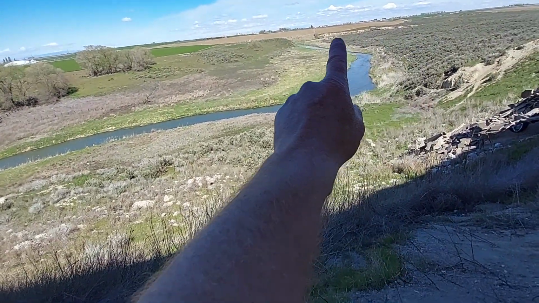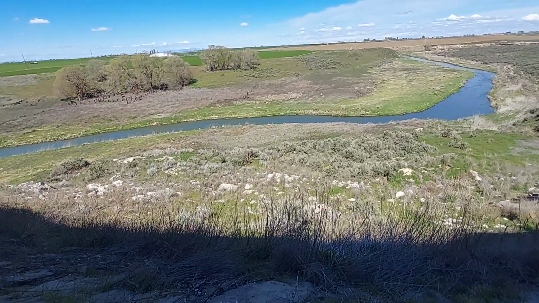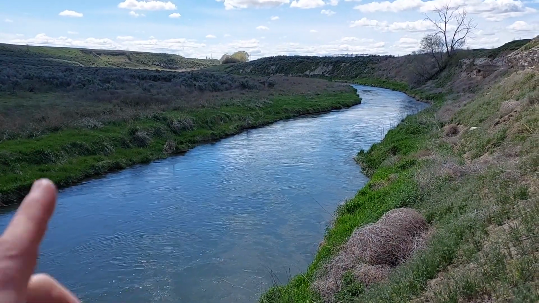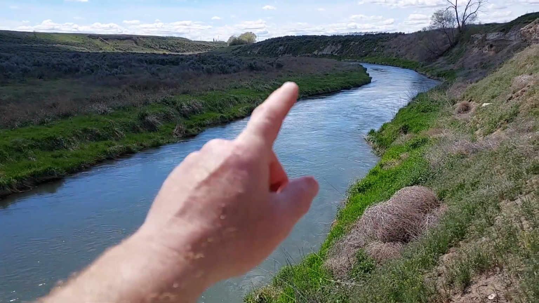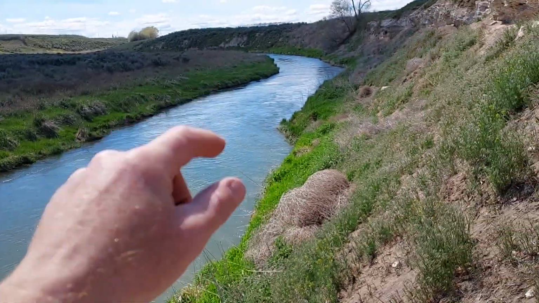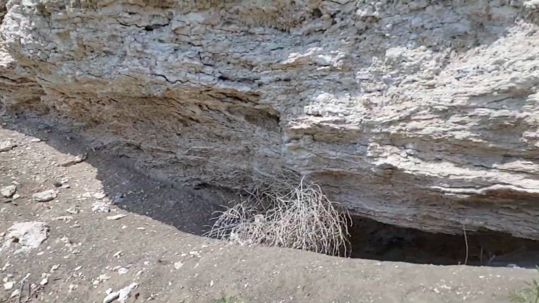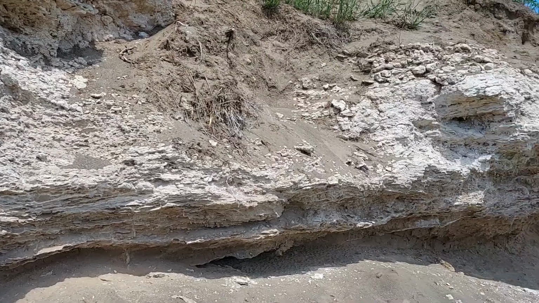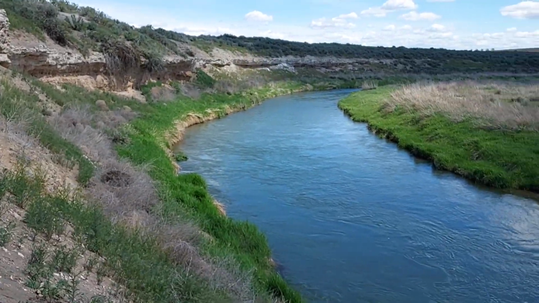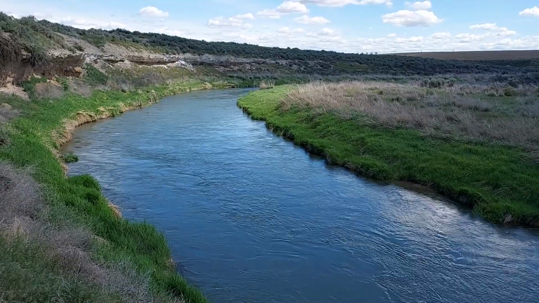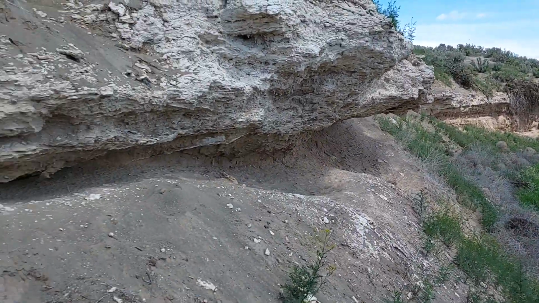I'm going to go over there next. So I was right over here, and now I'm on the other side of the coulee, checking out these calcretes exposed in these cut banks. I hope you can see that with this cloudy light.